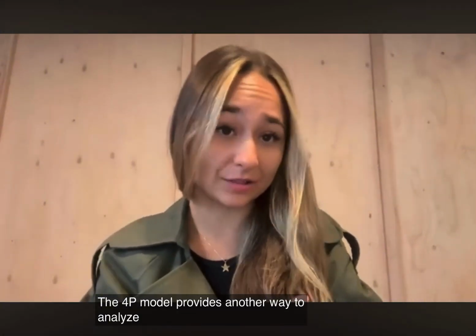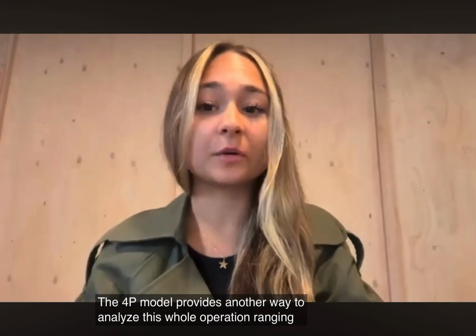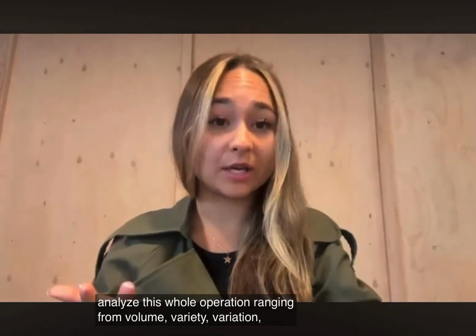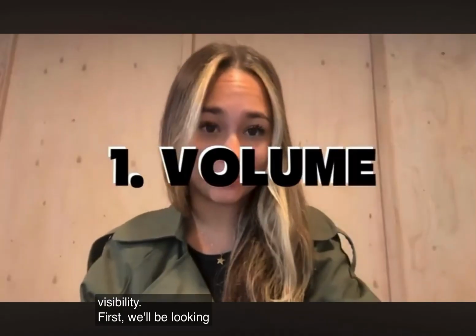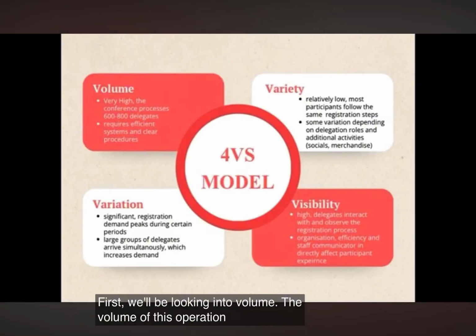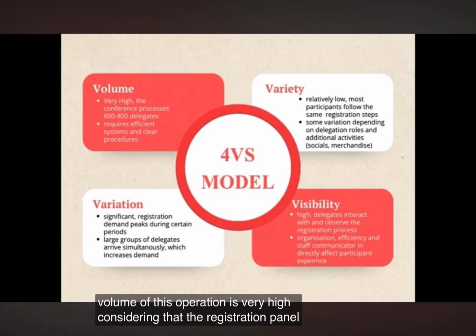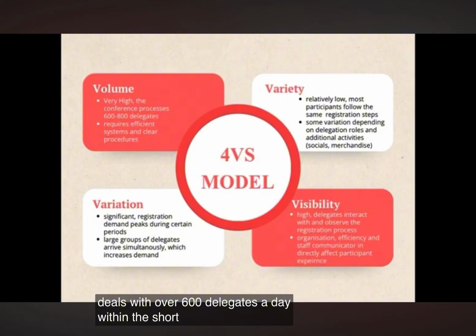The 4V model provides another way to analyze this whole operation, ranging from volume, variety, variation, and visibility. First, we'll be looking into volume. The volume of this operation is very high, considering that the registration panel deals with over 600 delegates a day within the short time span of 4 hours.